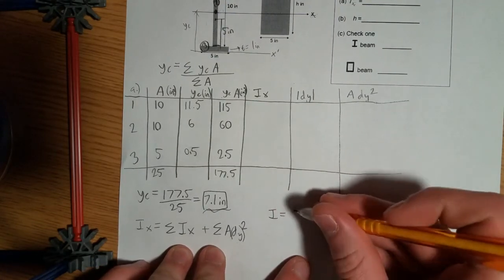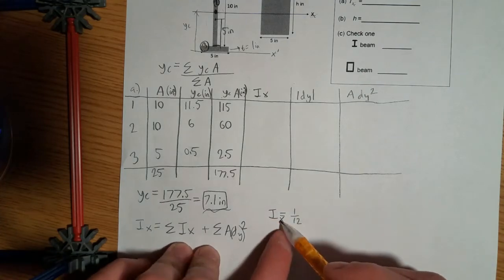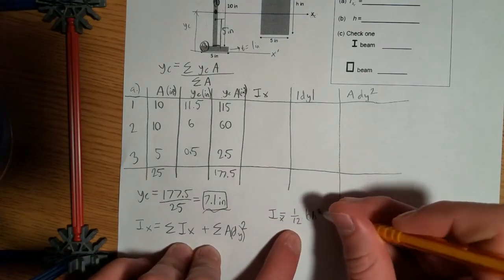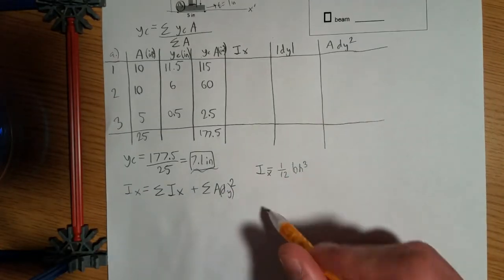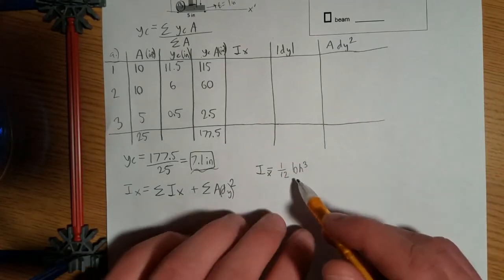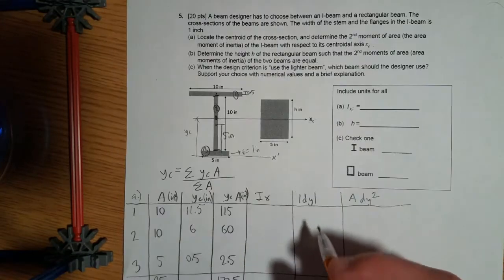For a rectangle, it's going to be 1/12, and since we're taking x in relation to the x, it's going to be base times height cubed in relation to the x-axis. If it were to the y, it would be height times base cubed. But base is the bottom part, and height is the top part here, if we were looking at this shape. So we'll go ahead into each of our shapes.